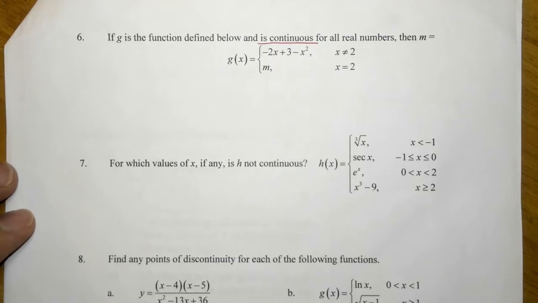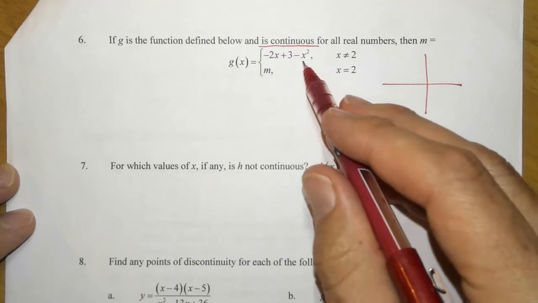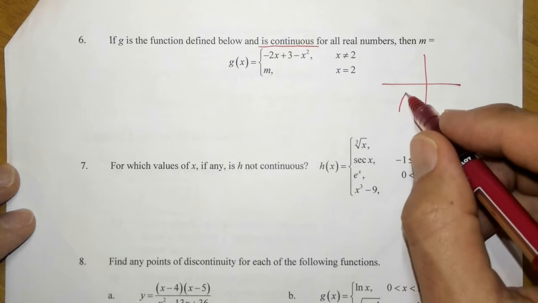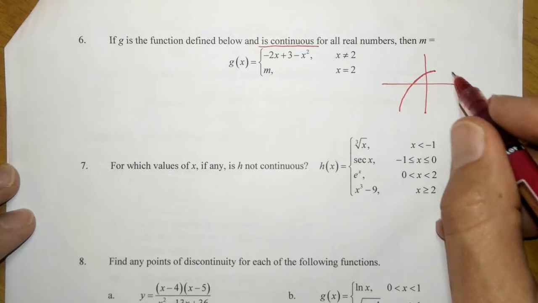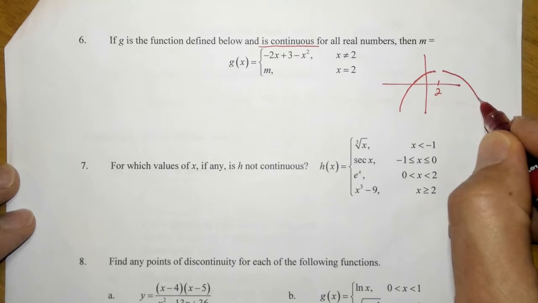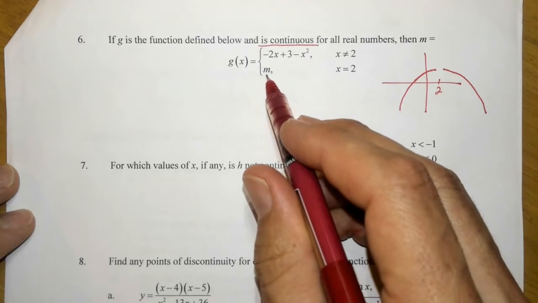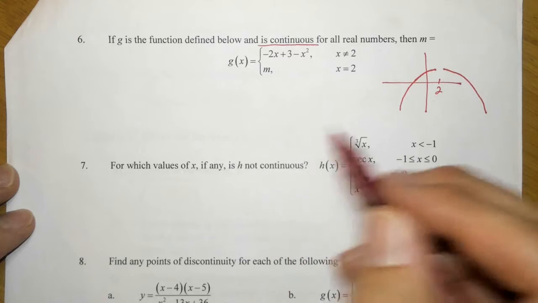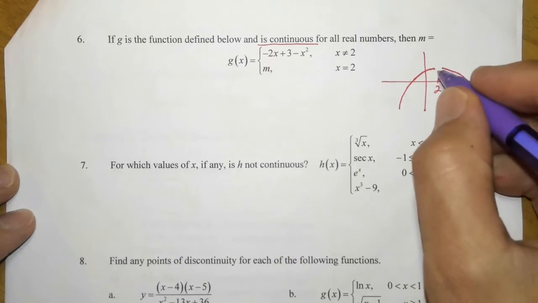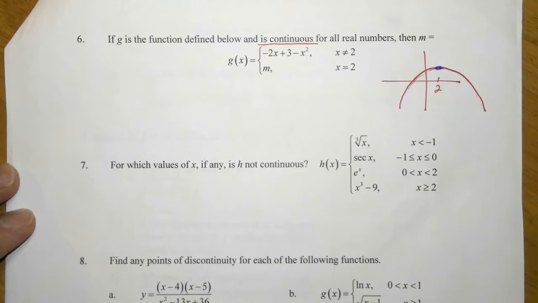So to draw a quick picture of what's going on here, we've got a parabola. I don't know exactly what it looks like. We don't need to pull it up on our graphing calculator. But let's just say it's doing something like this. As long as x is not 2, we have this parabola. When x is 2, we are going to be m units up or down. And the question is, how far up or down are we so that we can fill in this gap right here and therefore have a nice continuous function?